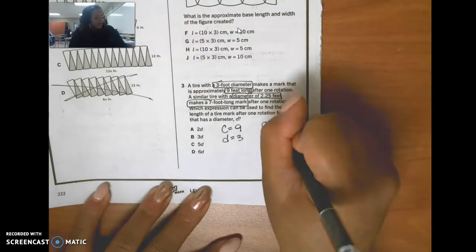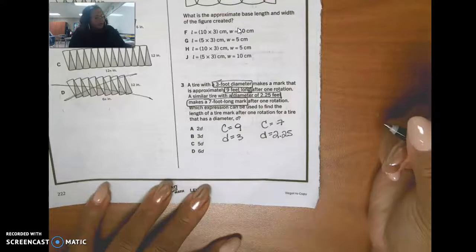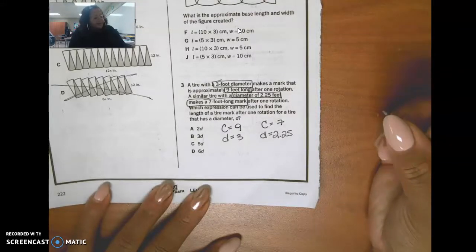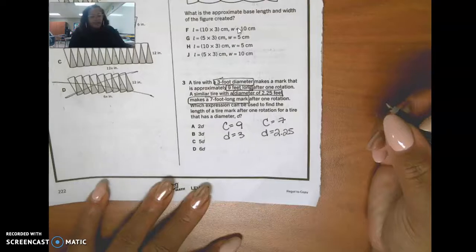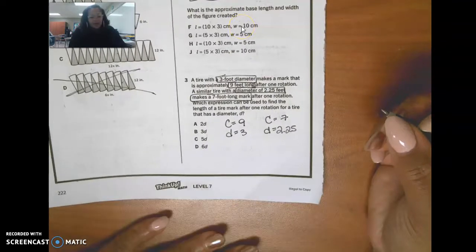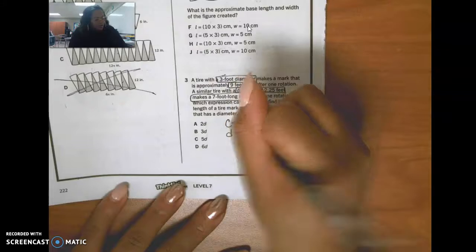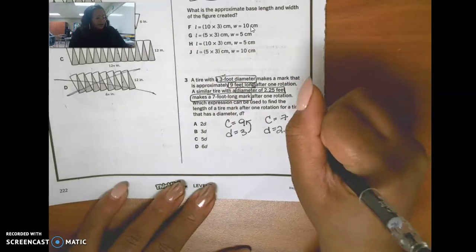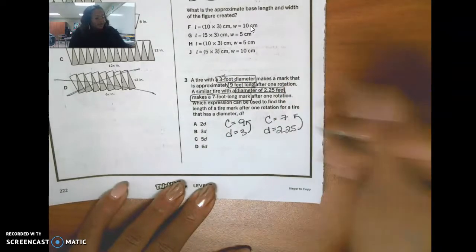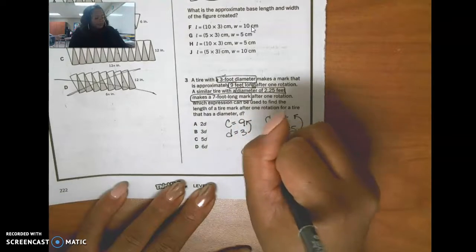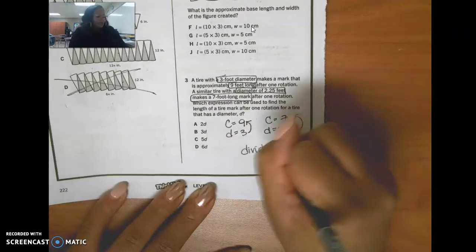So this circumference is about 7. Which expression can be used to find the length of a tire mark after one rotation for a tire that has a diameter of D? So basically, how do I get from my diameter to my circumference? How do I get from my diameter to circumference? And you would do so by dividing C over D.